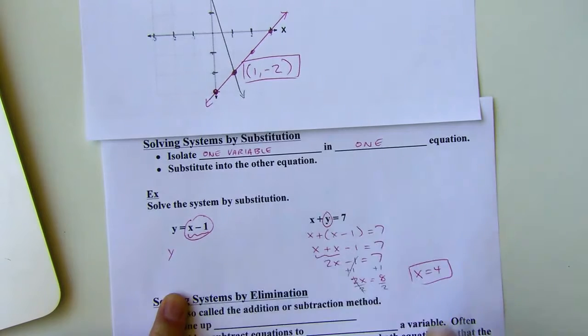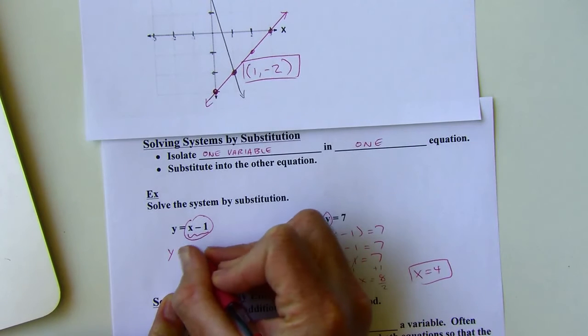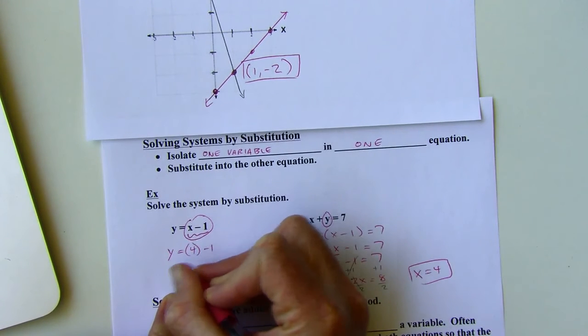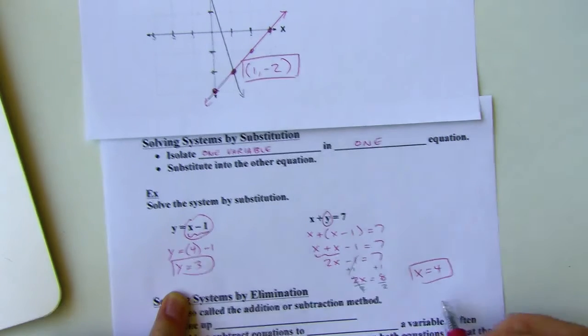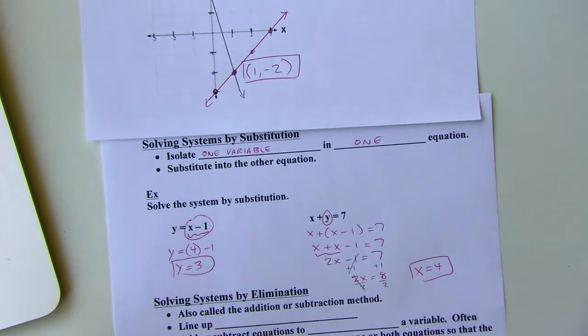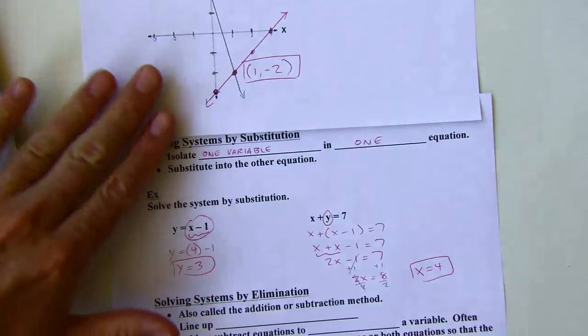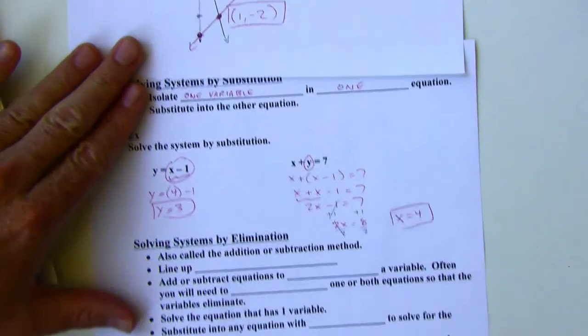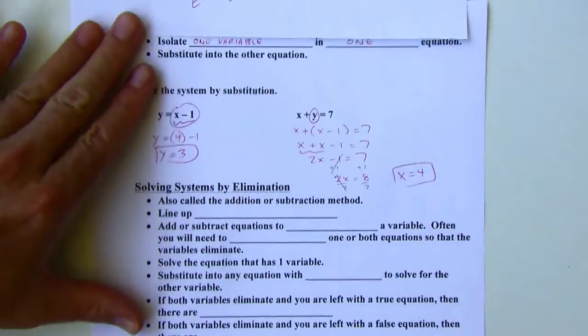And now I can substitute in 4 for x. And then y equals 3. So there's my solution. So you could write it as the point (4, 3), or you can write x equals 4, y equals 3. I don't really care. They mean the same thing. Okay? All right, another method.